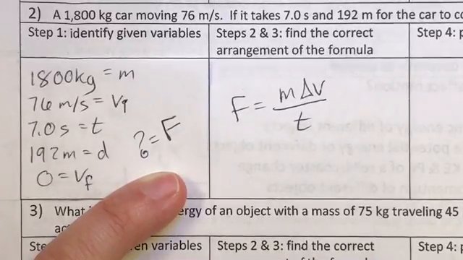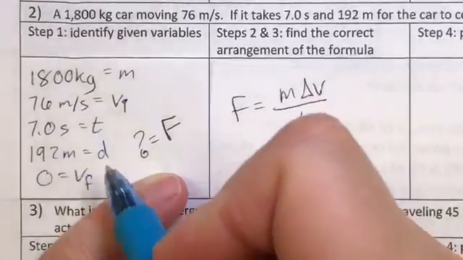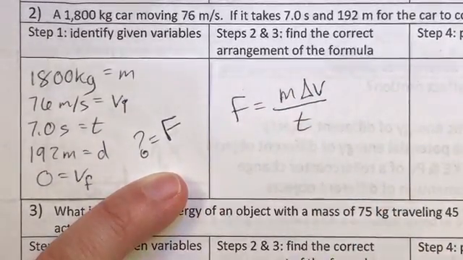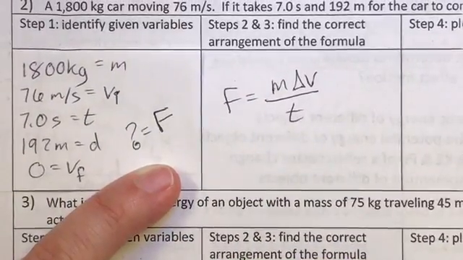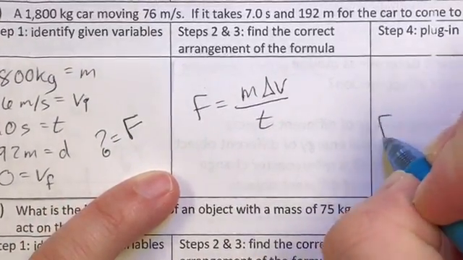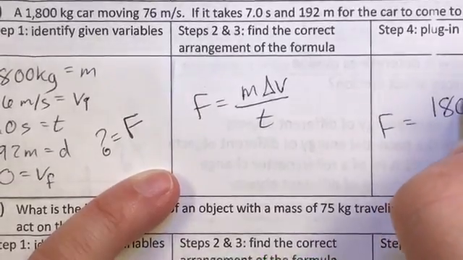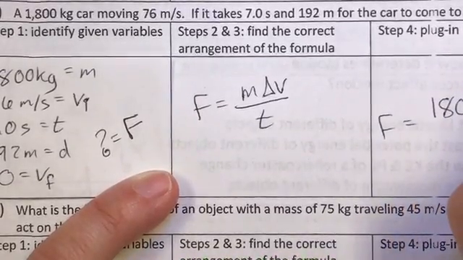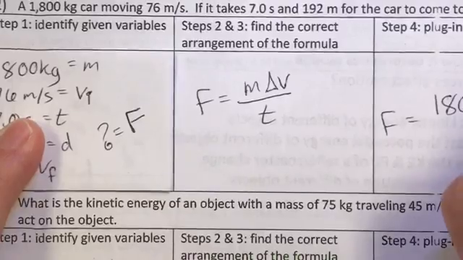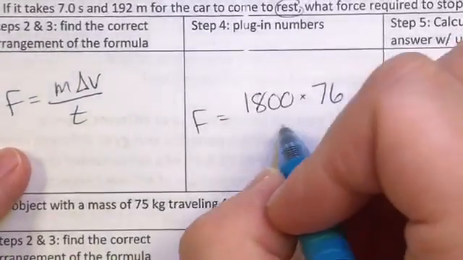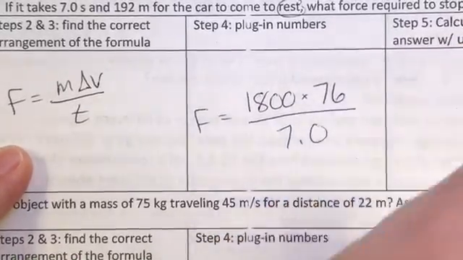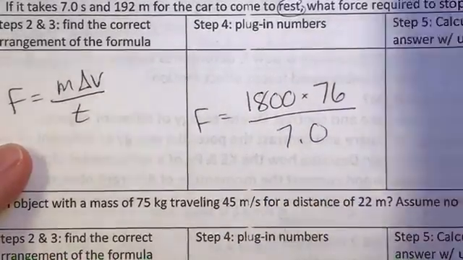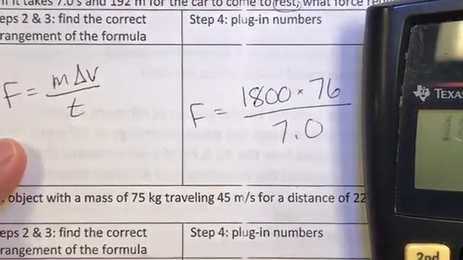So notice it is a change in velocity, how much the velocity changed. The good thing is our final velocity is 0, so the amount of velocity actually changed was by 76 meters per second. So that makes it a little bit easier. So we're going to plug in numbers to get our force. The mass, 1,800 kilograms, multiplied by how much that velocity changed. It changed 76 meters per second. And we're going to divide that by the amount of time it took, which was 7.0 seconds. And we are going to plug that all into the calculator.